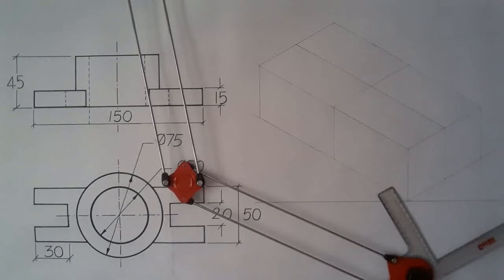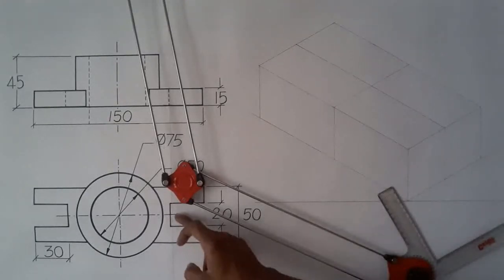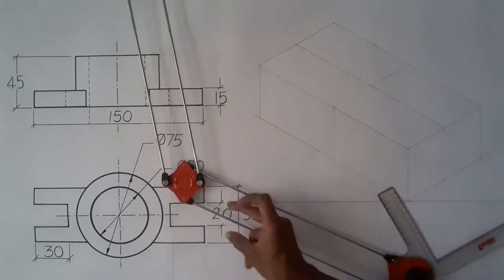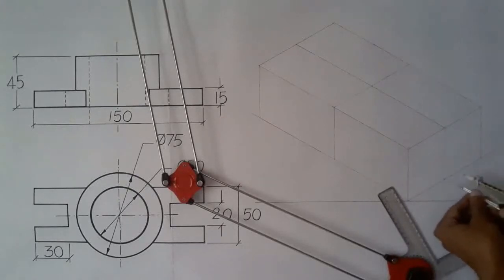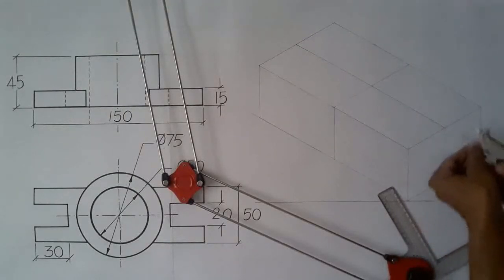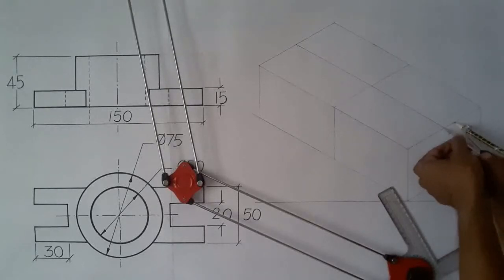Now let us copy the details of top view onto the top of the box. I am making use of a compass for this purpose. So the first thing we have to do is we have to mark 10 mm here, 10 mm here, so that we will get 20. So I am taking the details in my measurements in my compass. You can in fact mark it here.